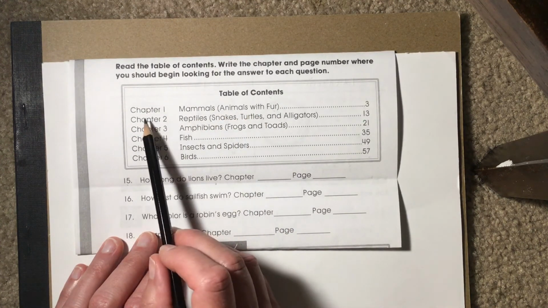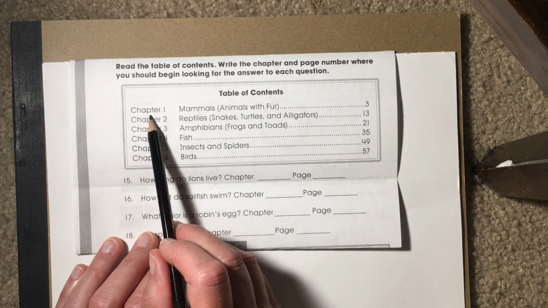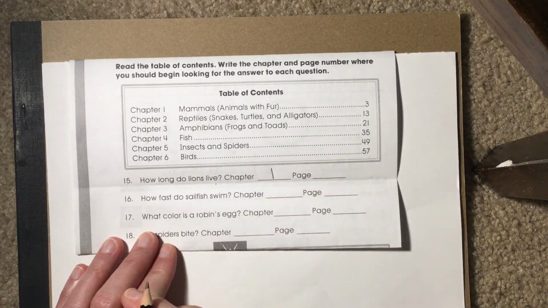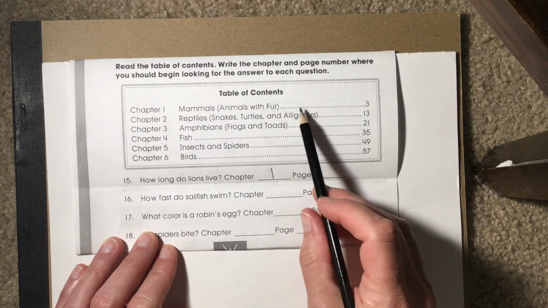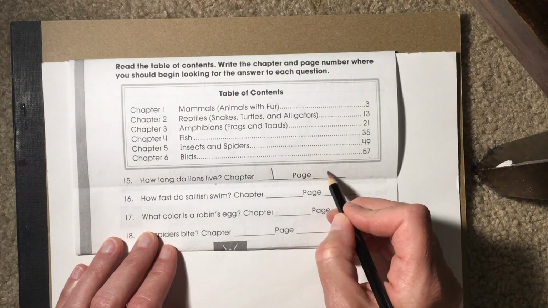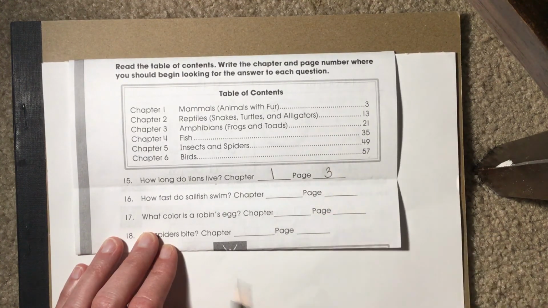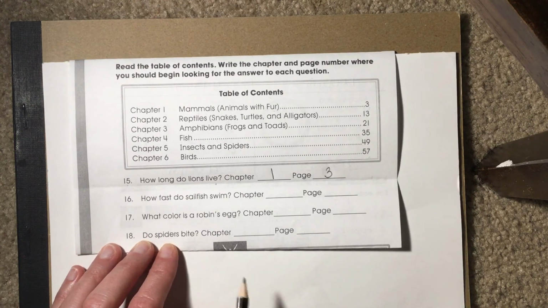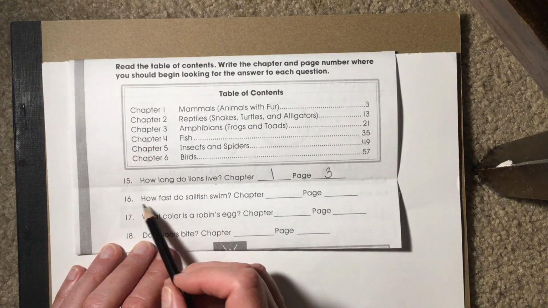So we would probably go to chapter 1, which begins on page 3. All right, great job.